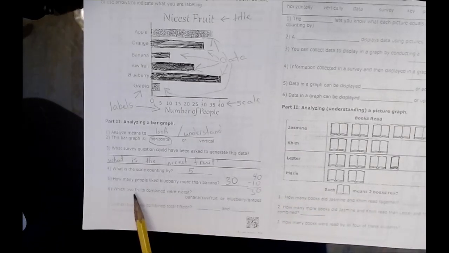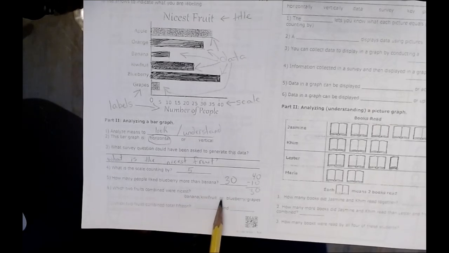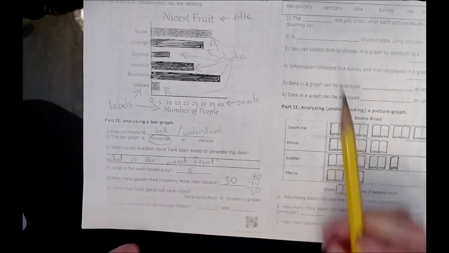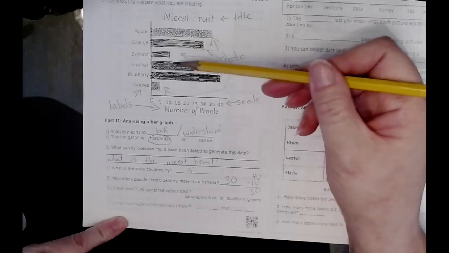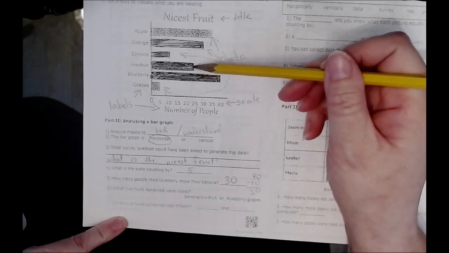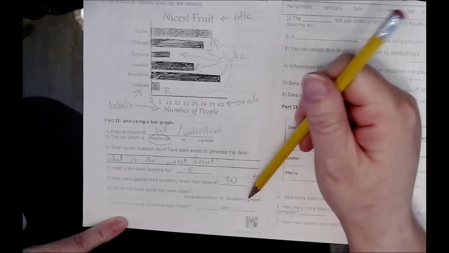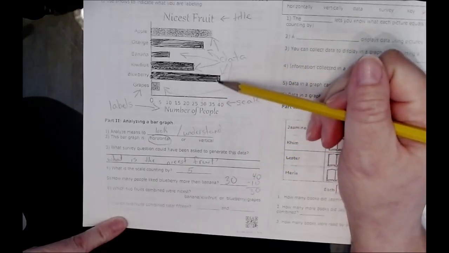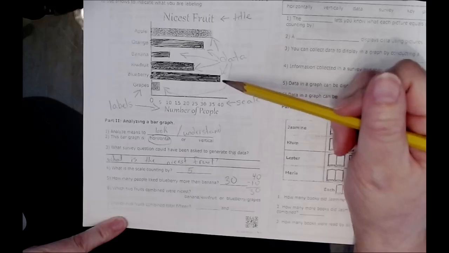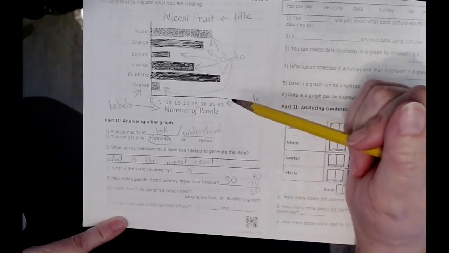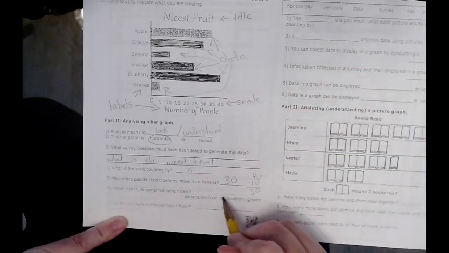Number 6, which 2 fruits combined were nicest? Is it banana and kiwi or blueberry and grapes? So if I go banana, kiwi, well that's 25 plus 10, that's 35. Blueberry and grapes. Blueberry is 40 plus 5, 45, so I know that's going to be more. So I would go blueberry and grapes.